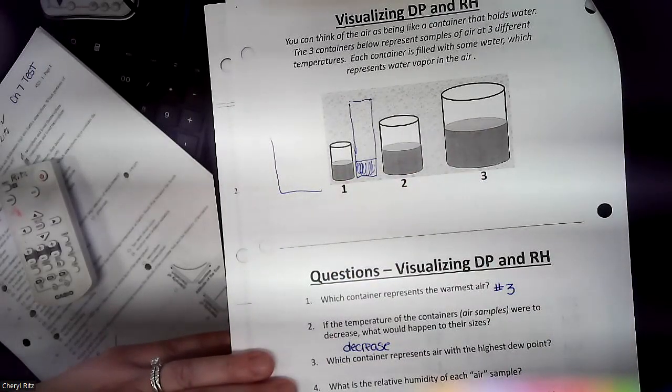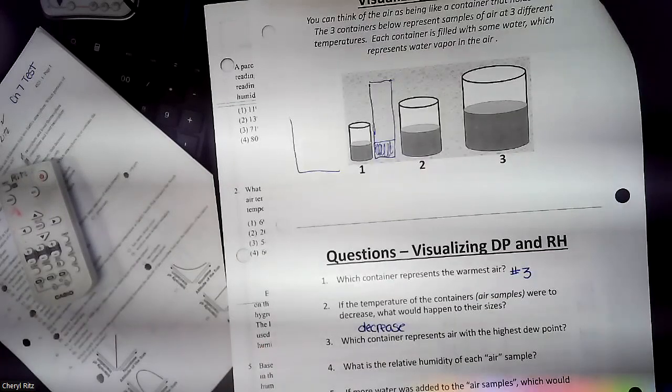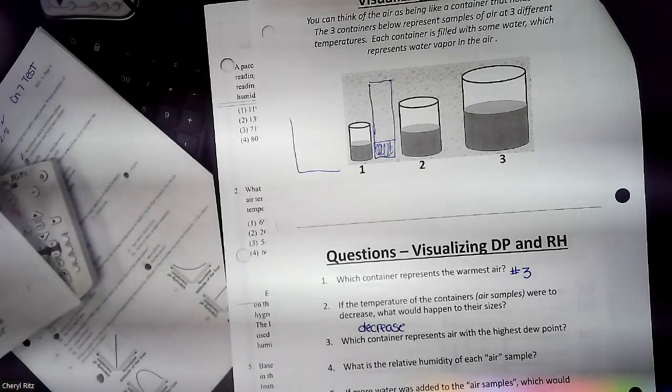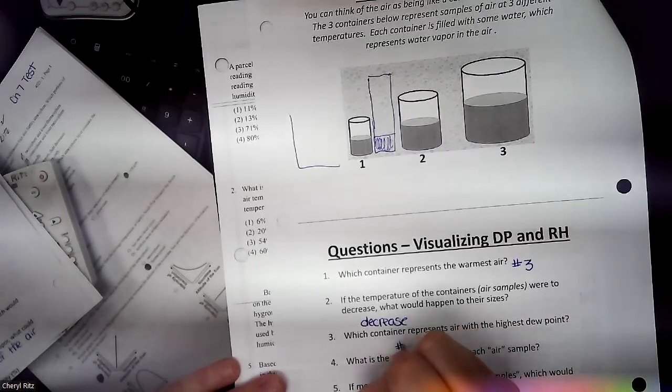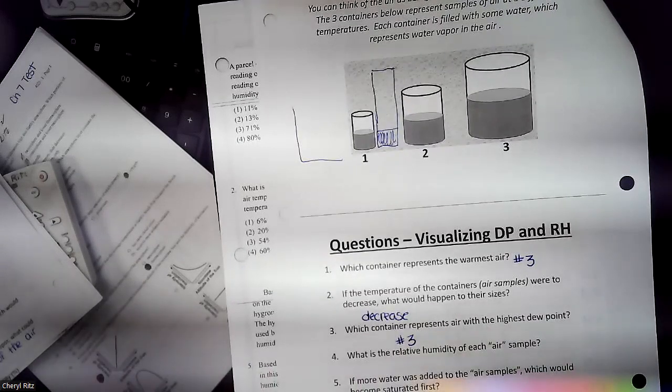Which container represents the air with the highest dew point? Why? Because it is what? It's not because it's bigger, but it has more space because it's warmer. The warmer the temperature, the warmer the dew point is going to be.